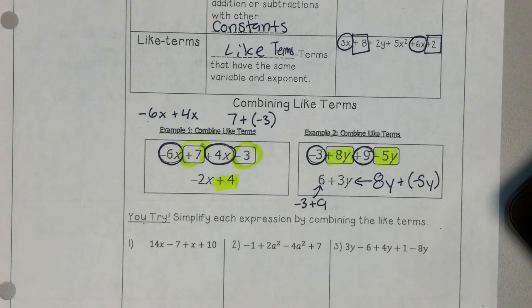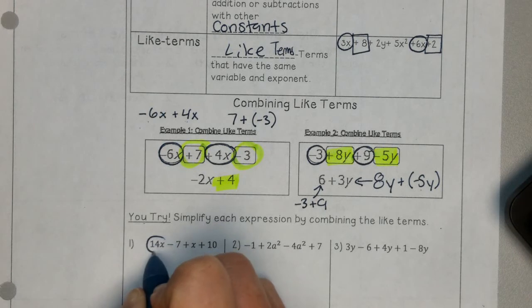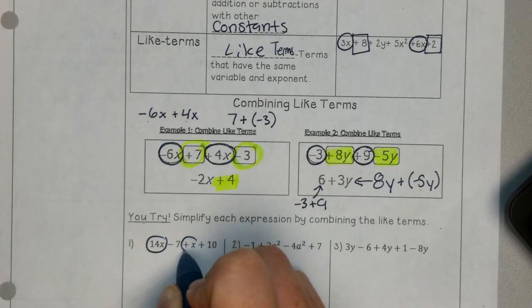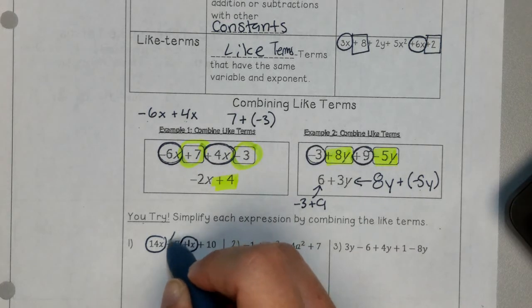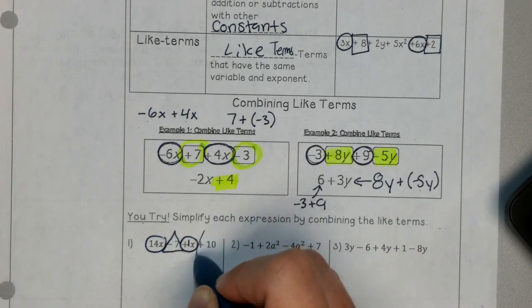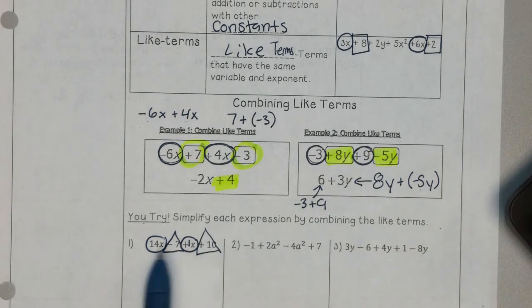So you guys try the 3 on the bottom. I recommend when you do this, you circle your like terms, square your other like terms, put triangles around other like terms. So 14x and +1x are like terms. They're both x to the first power terms. -7 and +10, those are constants. They're like terms. So I can see what I'm adding. A 14x and a 1x, that's one term. A -7 and a 10, that's another term.